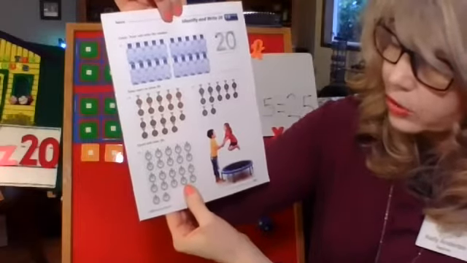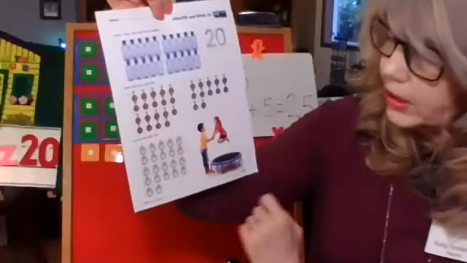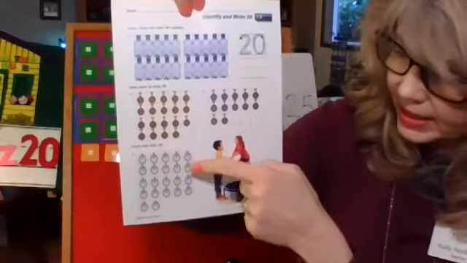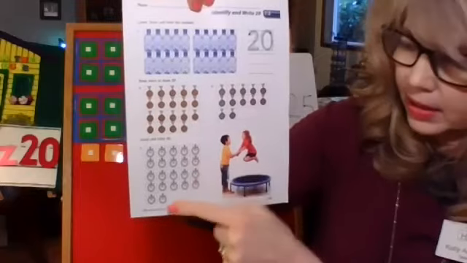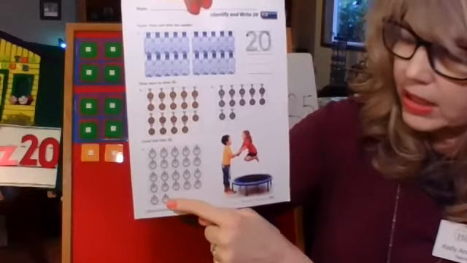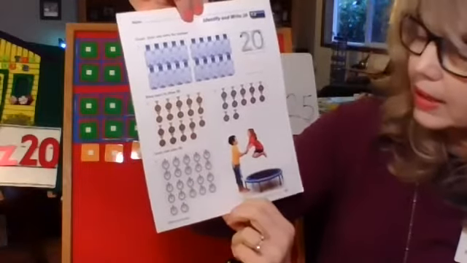And down here it says count and color 20 timers. Okay, these are like timers or stopwatches for the races. Count and color only 20. I see more than 20, but I see 10 and 10 more. That's 20. These are extra. That would make 21, 22. But you're only supposed to color 20.